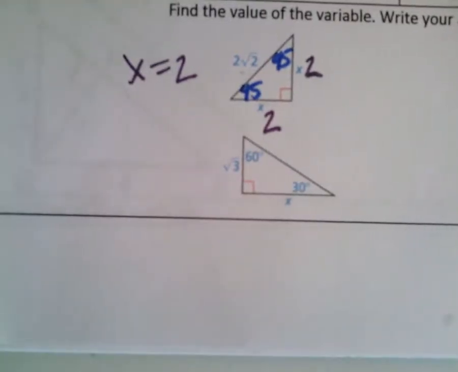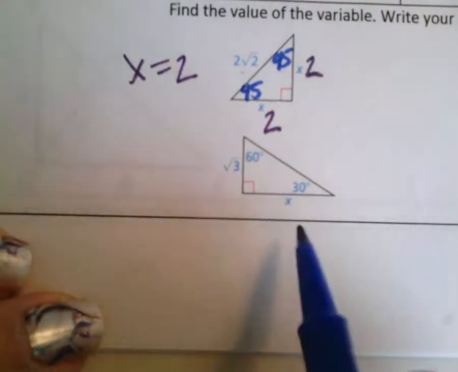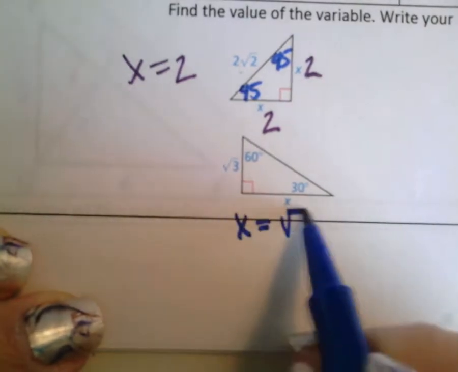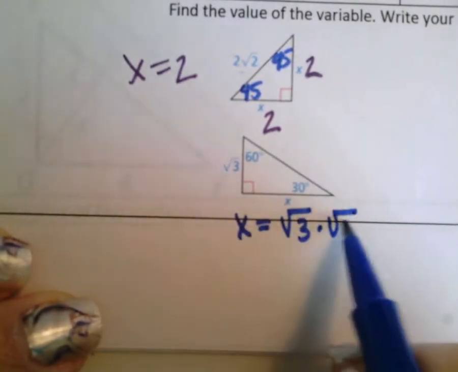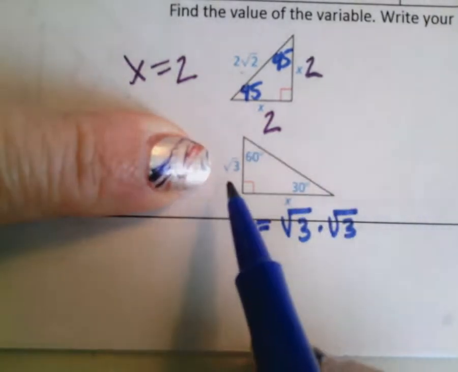Anyway, if you have a 30 and a 60, and this is the square root of 3, well then x is going to equal the square root of 3 times the square root of 3. Remember, it's whatever this number is here.